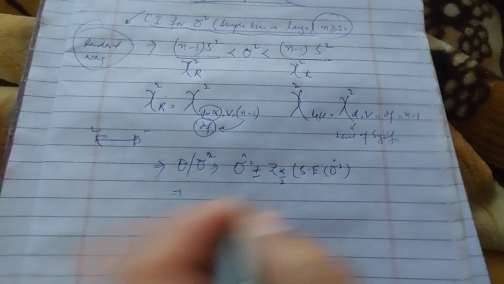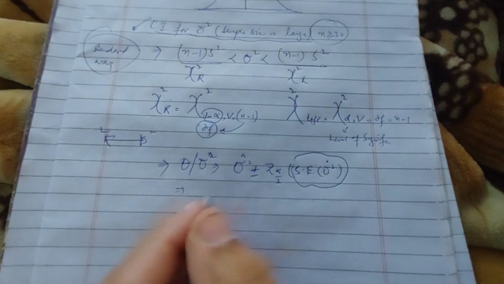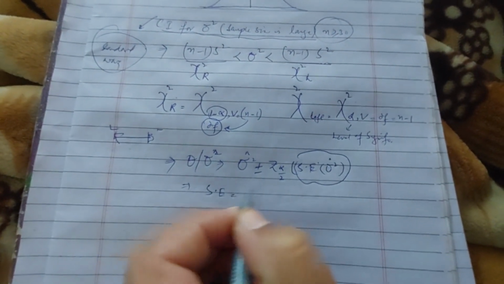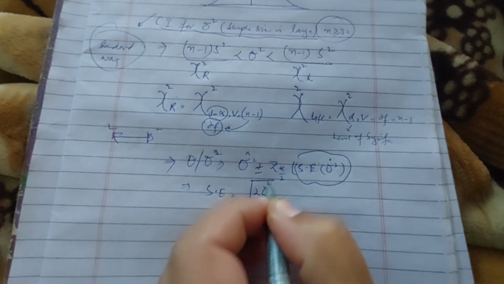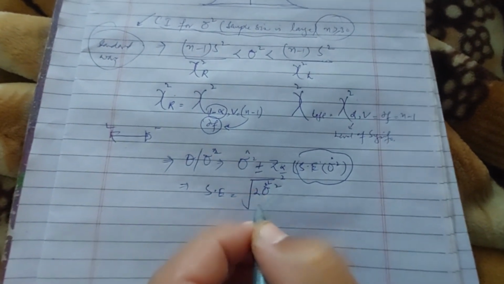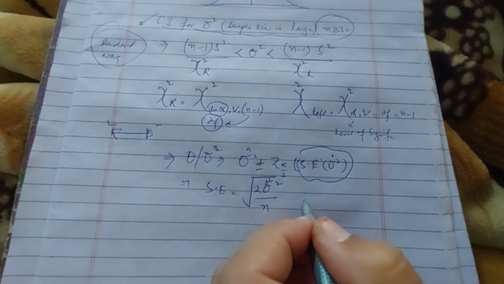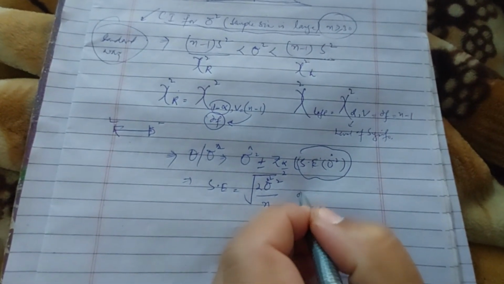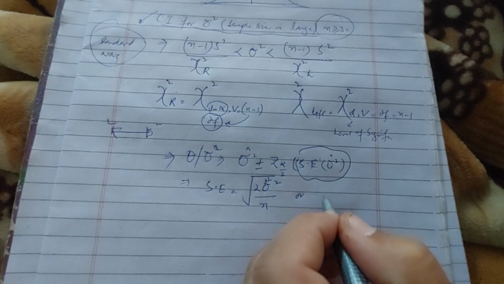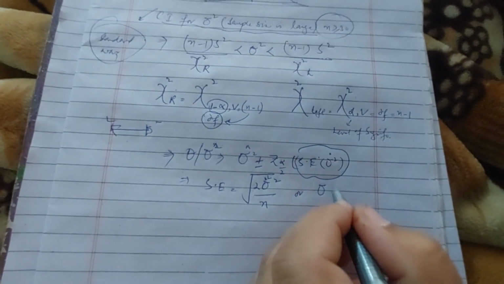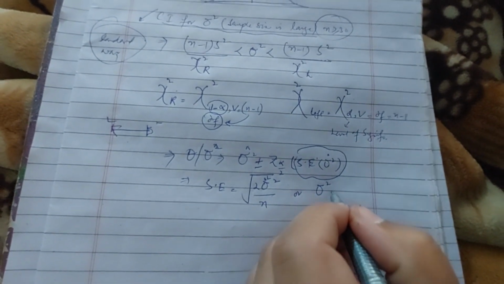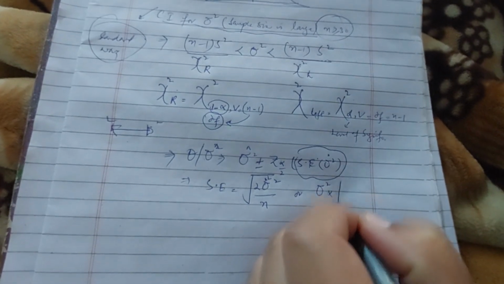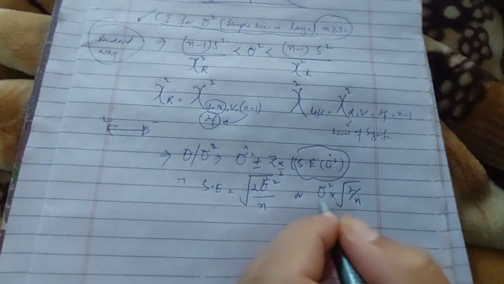He has evolved a formula: the square root of 2 into the estimated sigma square whole square divided by n, or sigma square value into under the root 2 divided by n.